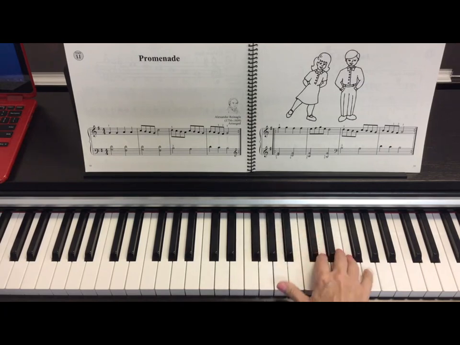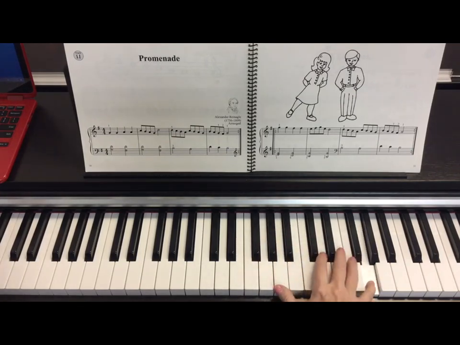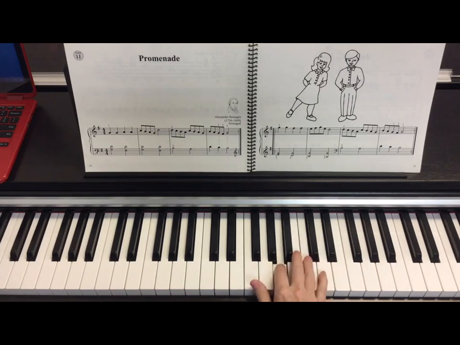Up higher. So, so, fi, mi, fi, so, mi, re. 5 on re. Re, do, ti, la, so, fi, so. So, fi, mi, fi, so, mi, re. Re, do, ti, la, so, fi, so.